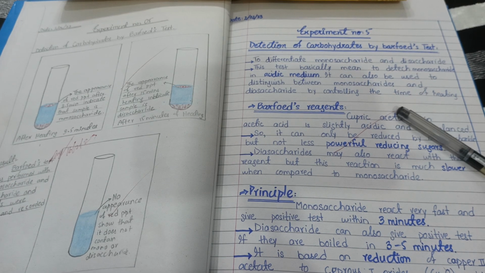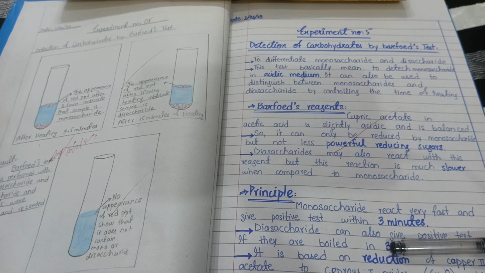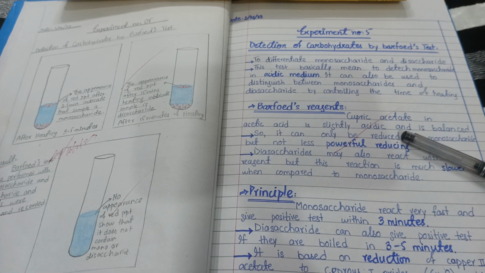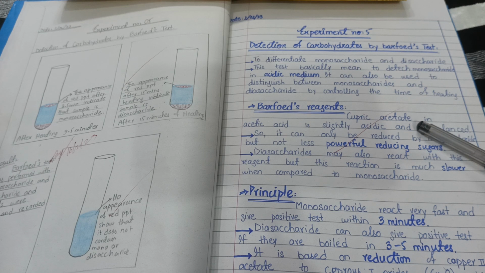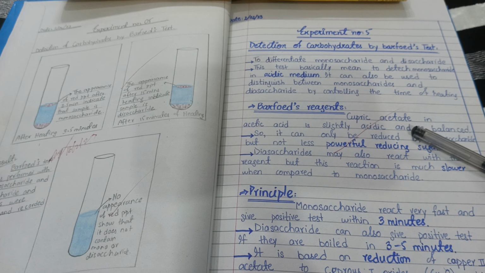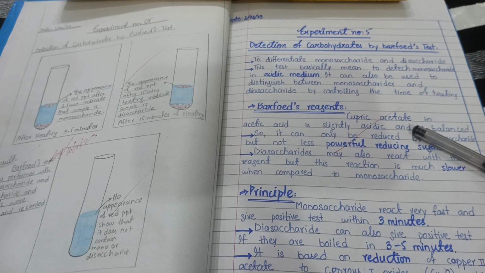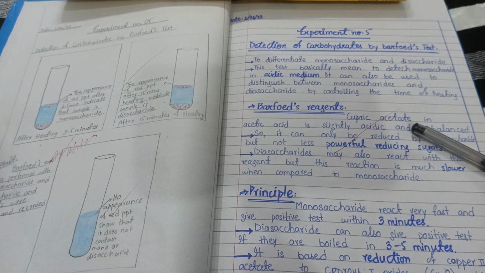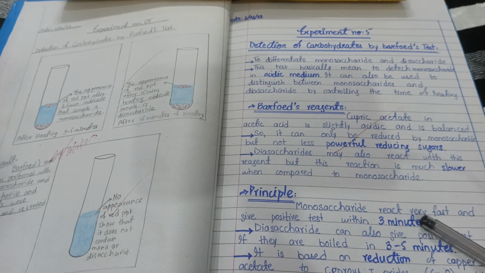And after that you need the Barfoed reagent for this, and you have to add the principle for this. Now what is the Barfoed reagent? Actually it is a cupric acetate ion which converts or reduces into the cuprous ion. Okay, your cupric ion is going to change into cuprous. So this is the reduction reaction. And now we see what is the principle of it.